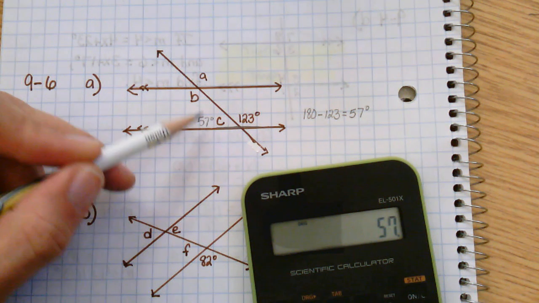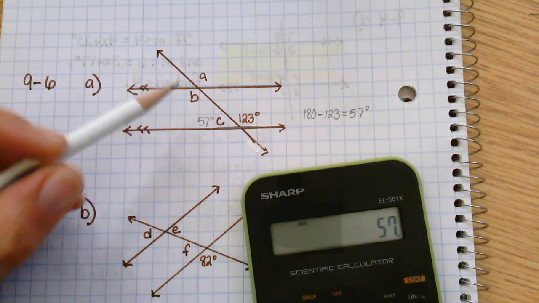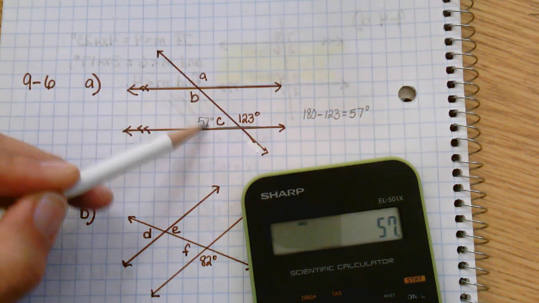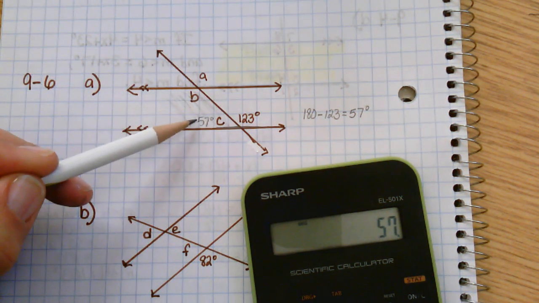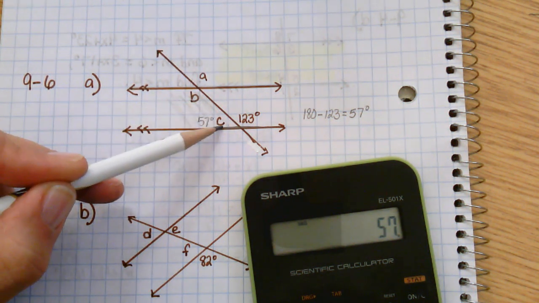Now, next I'm going to move to angle B. I see that angles B and C are both in the interior region on the same side of the transversal. They're both to the left. So they are same side interior angles, which means they need to add up to 180 degrees.